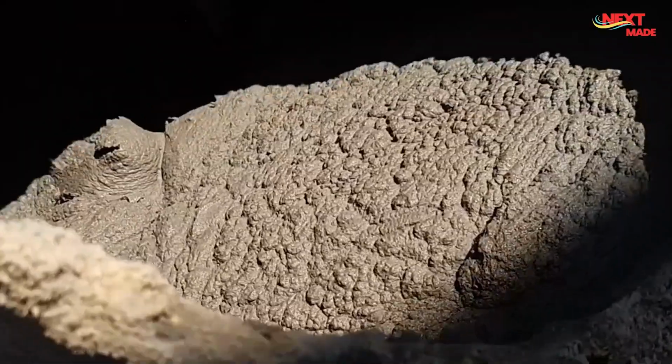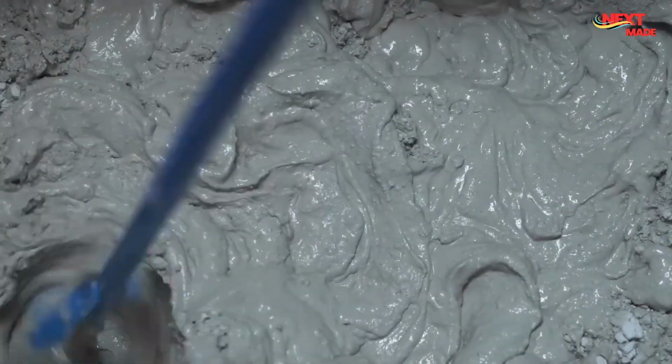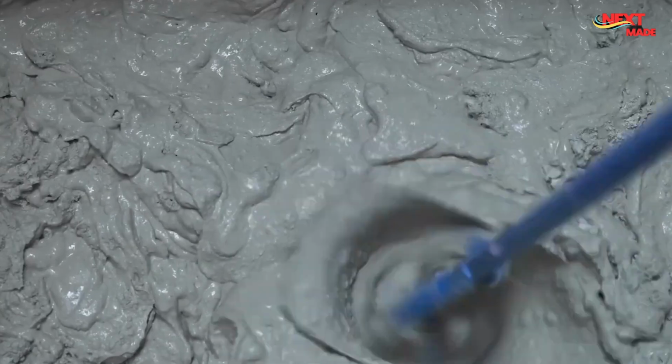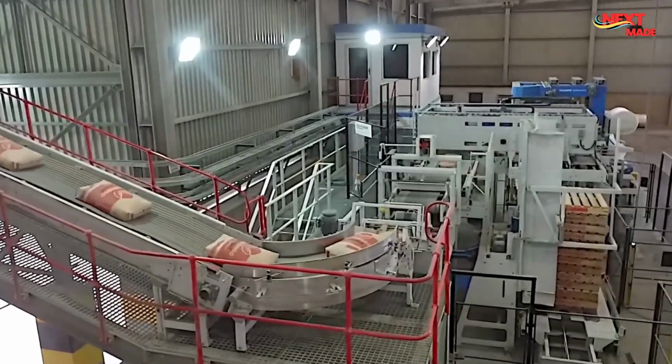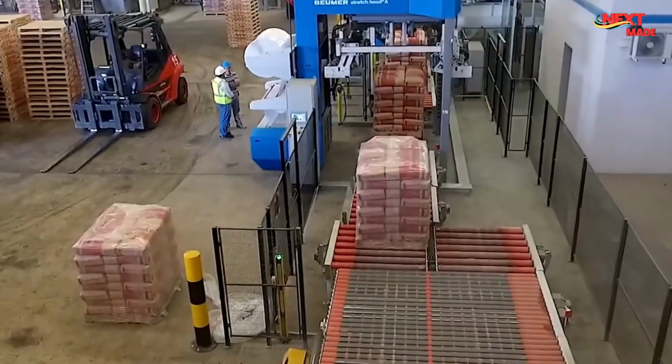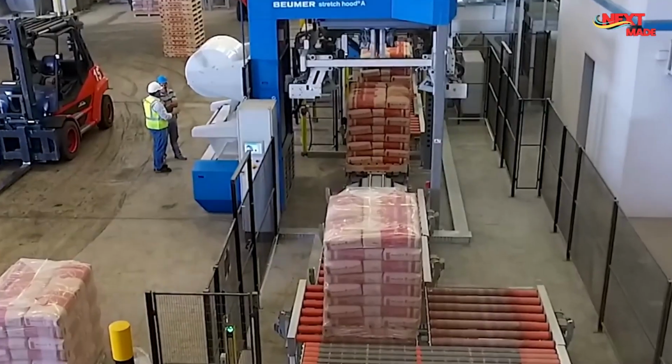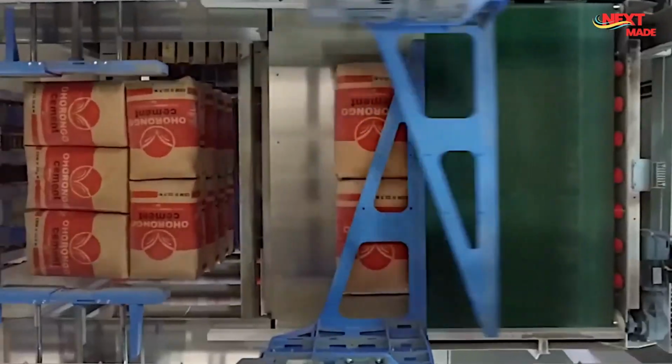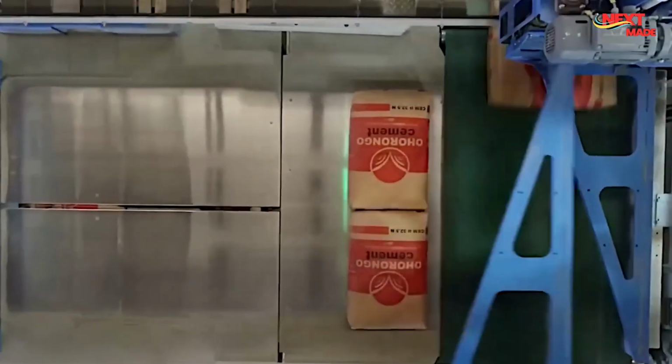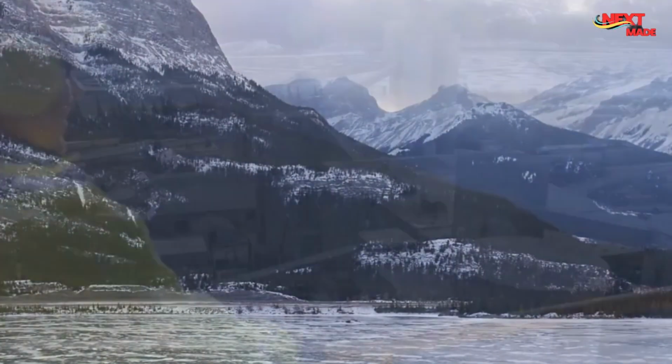During this step, it's important to check the workability of the concrete. The consistency of the concrete can be adjusted by adding more water or dry ingredients as necessary. Once the concrete is mixed and has the desired consistency, it is transported and placed in its final location. This can be done by pouring it directly into formwork molds or by using specialized equipment such as pumps or conveyors.